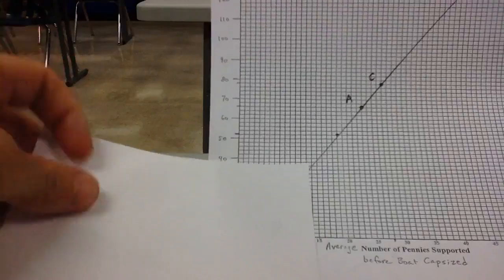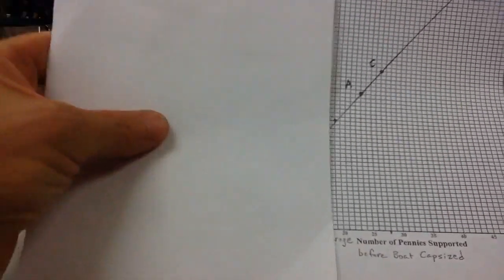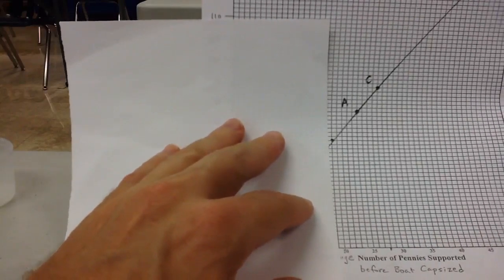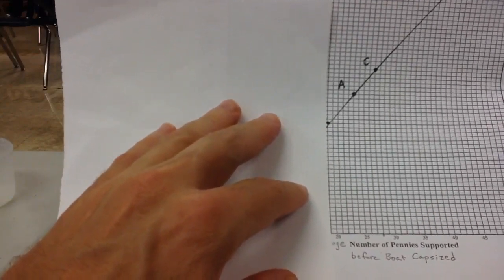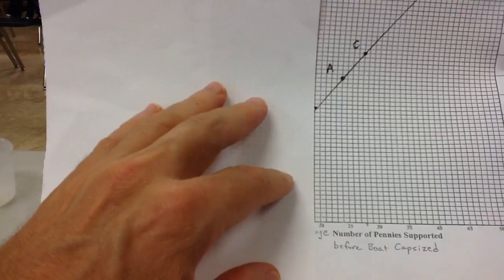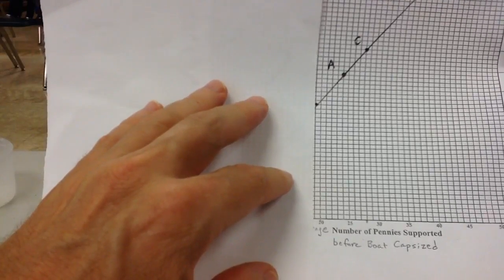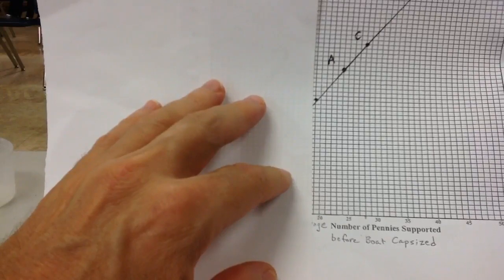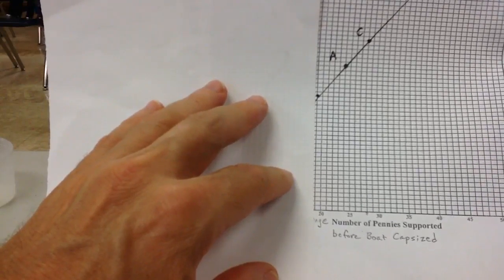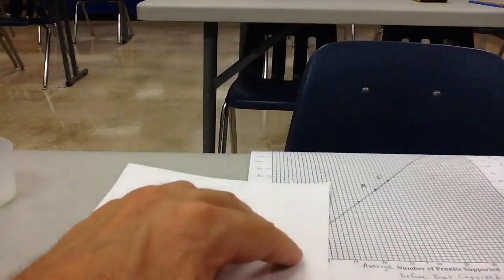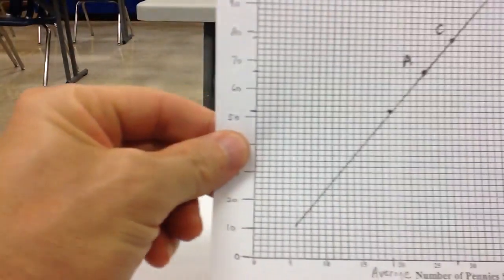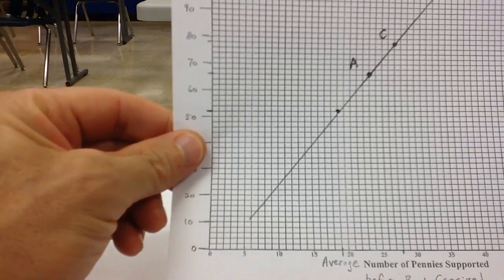If I go straight down, if you look at this, along the x-axis, there's 20, and this is coming down right in front of the 20 by 1 box. Therefore, it would be at 19.